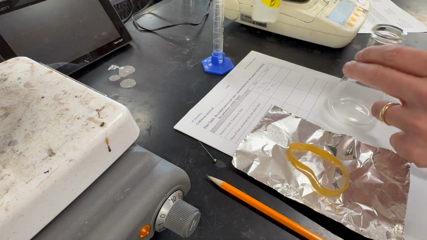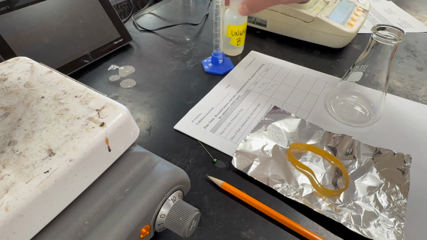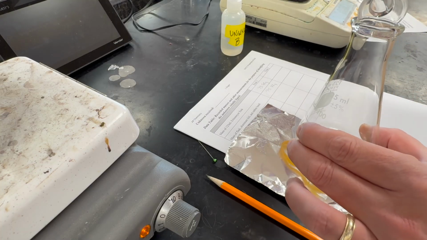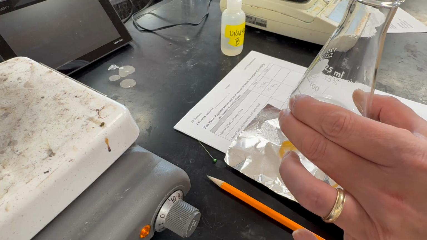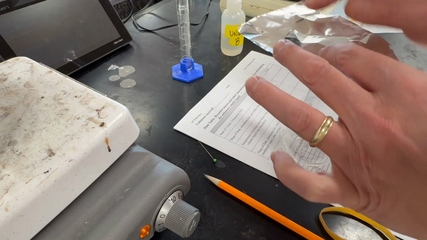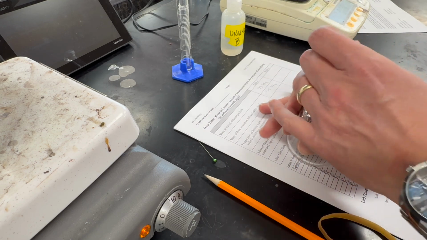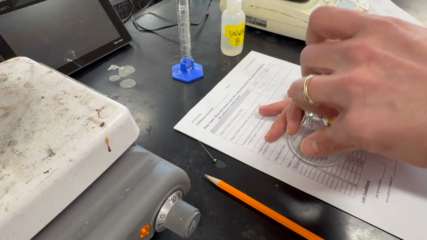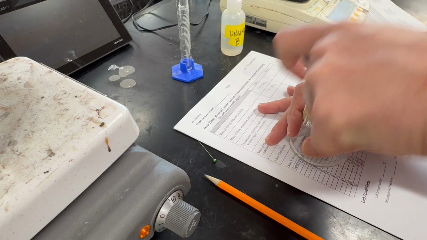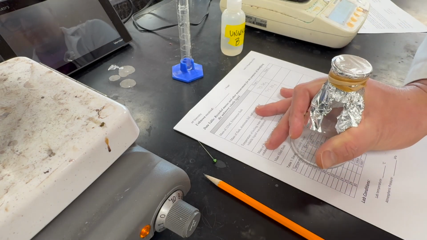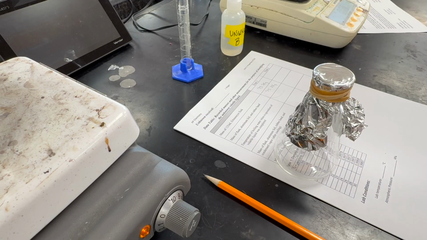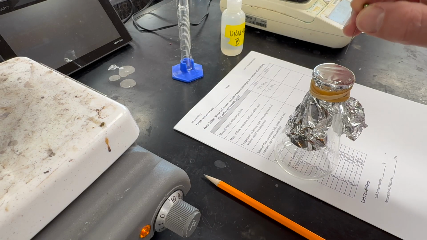So we are going to measure 2 milliliters of the unknown in the graduated cylinder here. We're going to pour this into the flask. We're going to cover the flask with the foil and secure the foil. And using a pin, we're going to poke a little hole in the foil, very small.